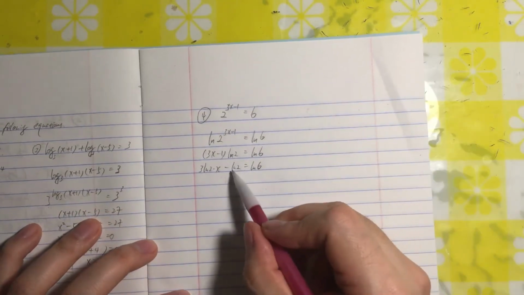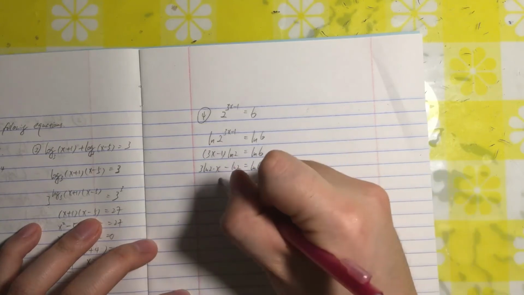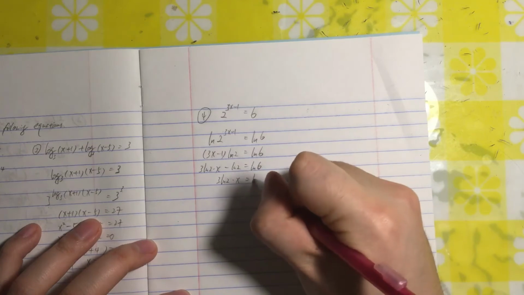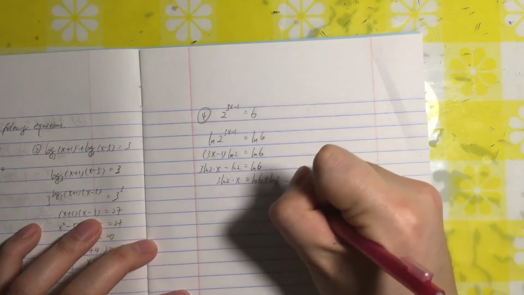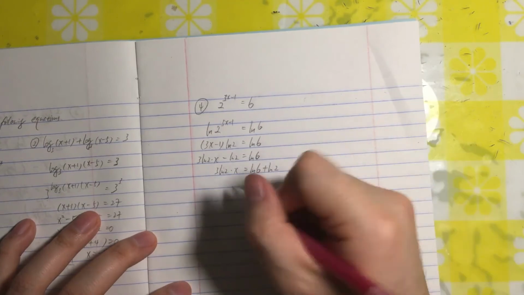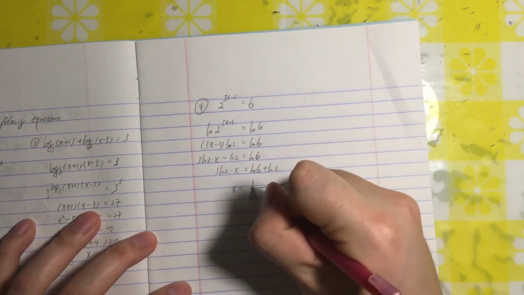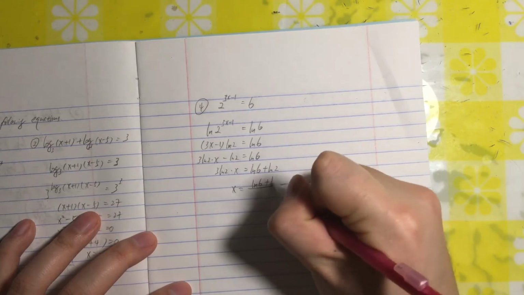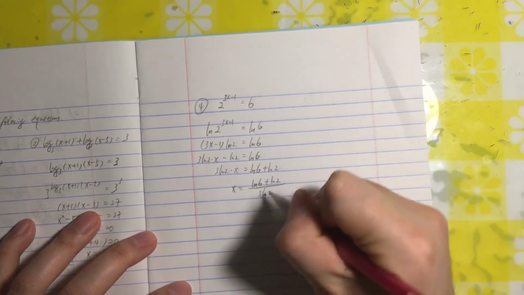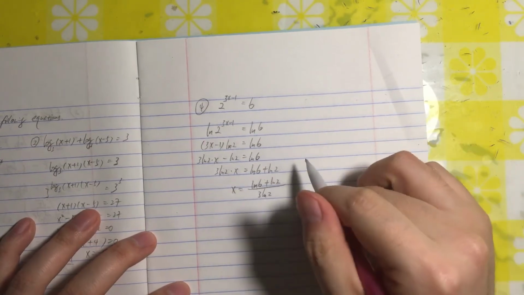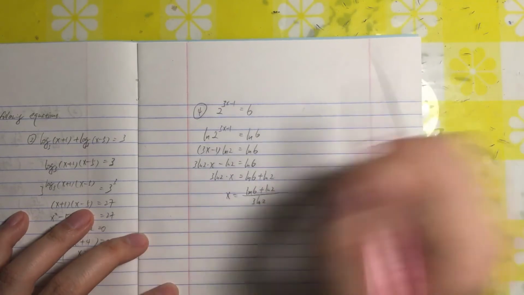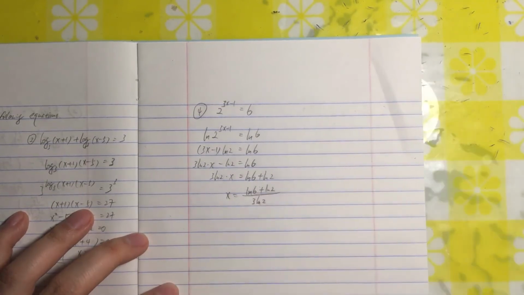Next, I can add ln of 2 to both sides. I get 3 ln of 2 times x equal to ln of 6 plus ln of 2. Then I can divide both sides by 3 ln of 2. x equal to (ln of 6 plus ln of 2) over 3 ln of 2. That's the solution to this equation. For exponential function, the domain is the set of all real numbers, so there's no need to check the answer.